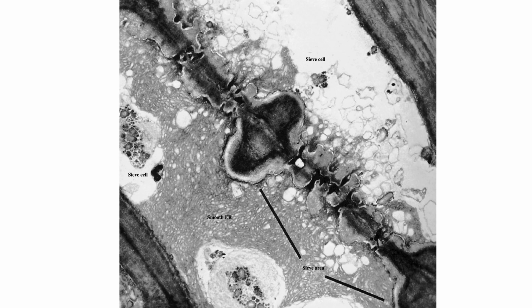Here we're seeing two sieve cells adjacent to each other, one on the left and one on the right, in a pine tree or gymnosperm. And there are many, many smooth endoplasmic reticulum going through the pores, apparently occluding the pores. So it is not clear that sugars can transport so readily from one sieve cell to the next in gymnosperms.